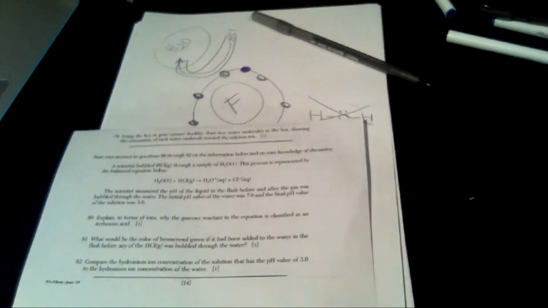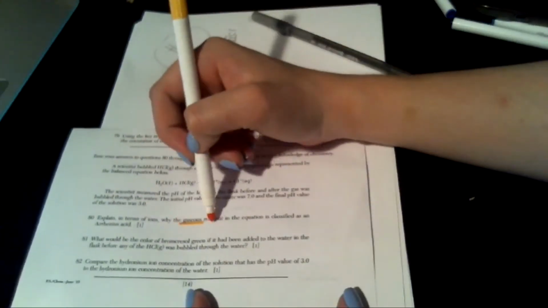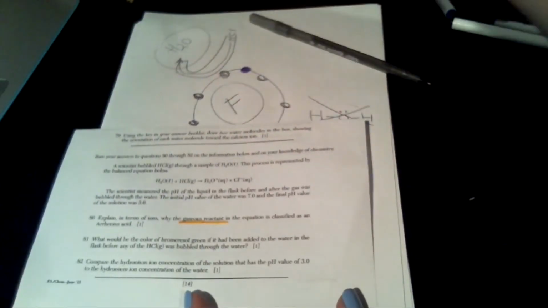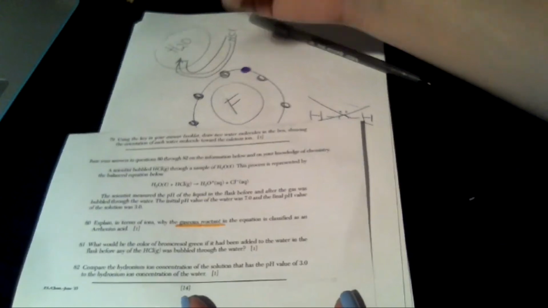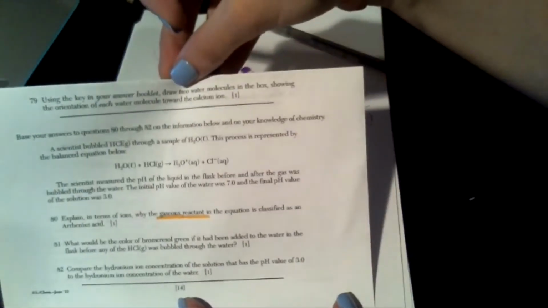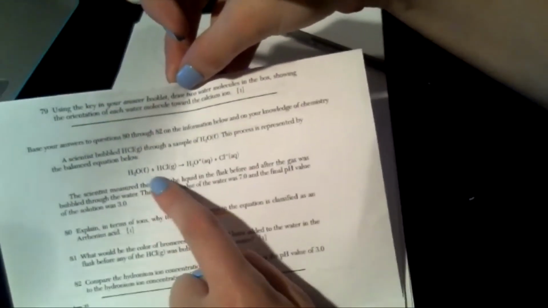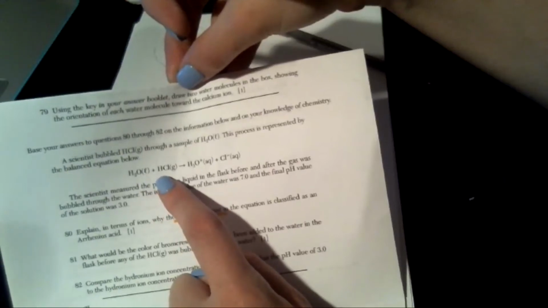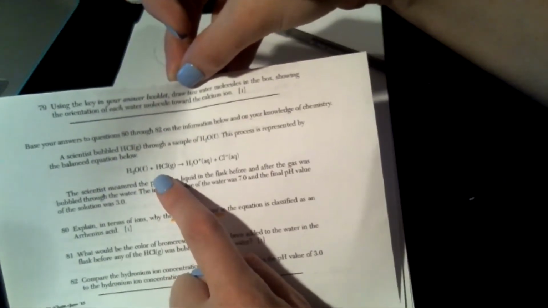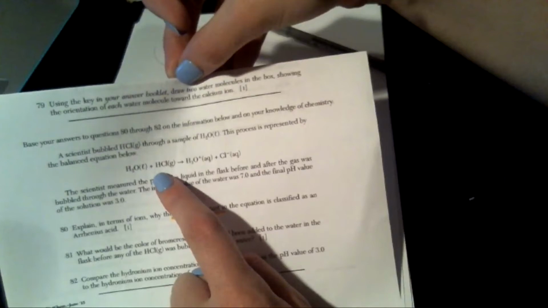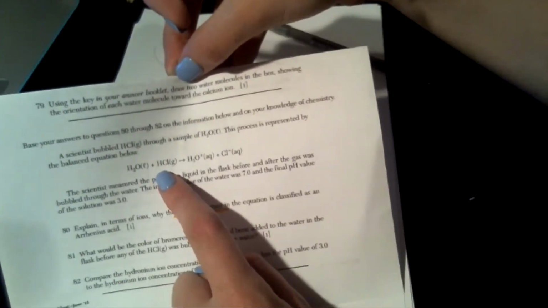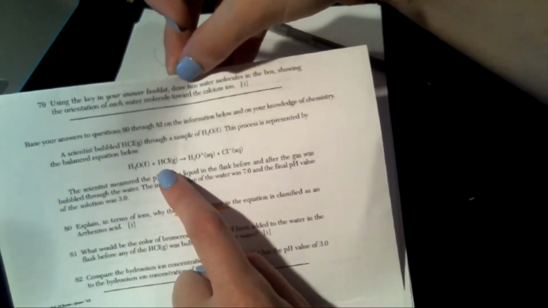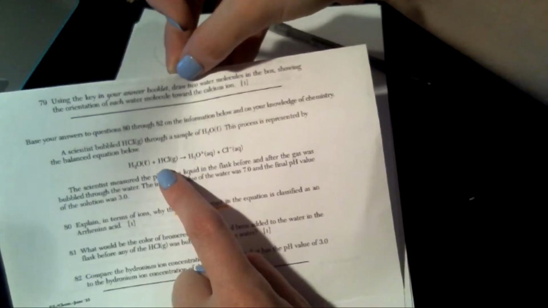So, scary, on purpose. Don't freak out. Take a breath. They want to know why the gaseous reactant is an Arrhenius acid. You know what a gas is. You know what a reactant is. You're going to look at the equation. These are your reactants. One is a liquid, one is a gas. Okay, the question is, why is HCl an Arrhenius acid?